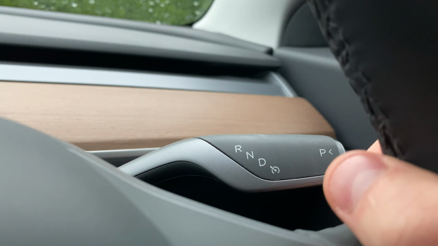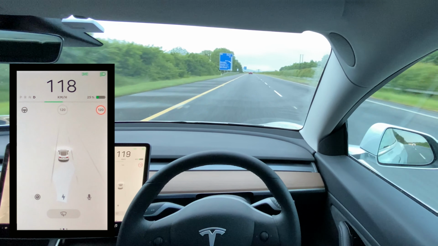Another point to note is that if you want to gracefully disengage Autopilot without pressing the brake or grabbing the steering wheel, you can simply flick up on the gear selector and the system will disengage.